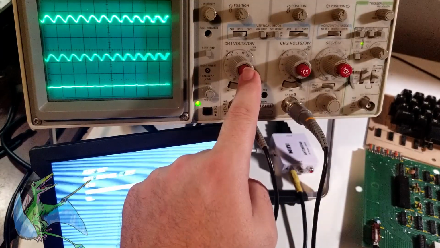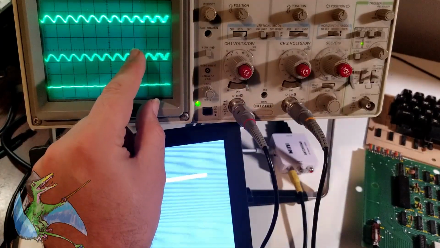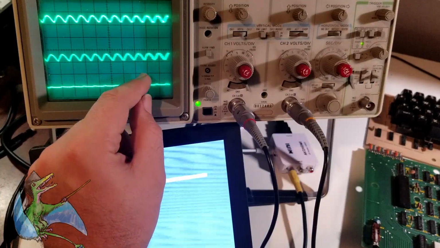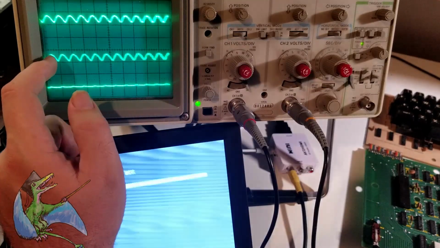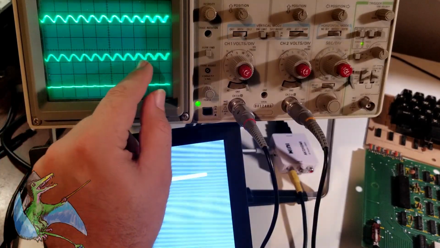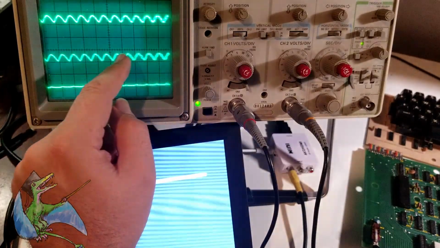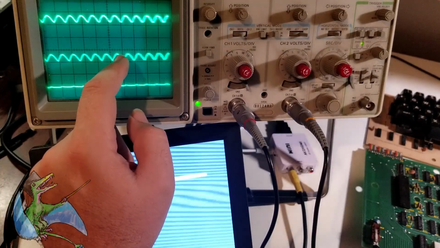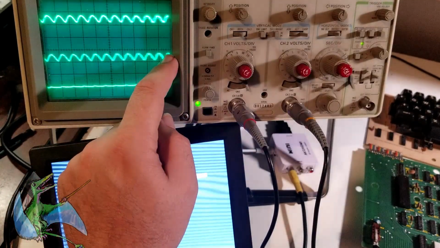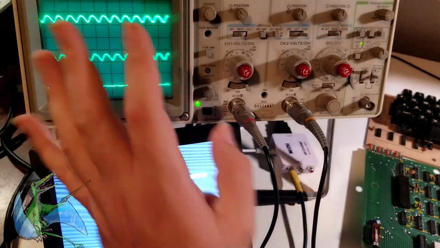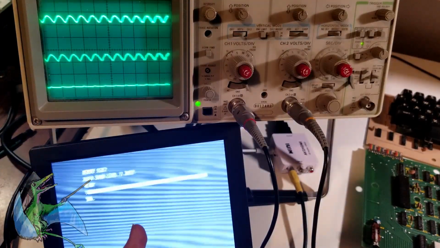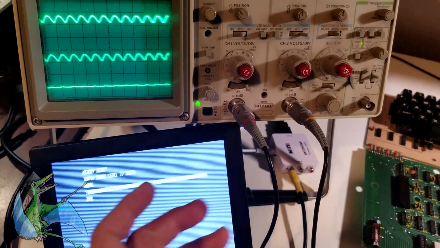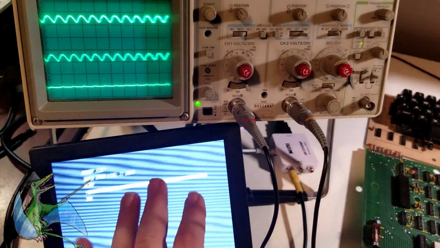This is set up so each square vertically is about 2 volts. We have over a volt peak to peak sine wave at the top of our voltage regulation. This explains so much. In addition, you see we've got all this waviness on the screen.